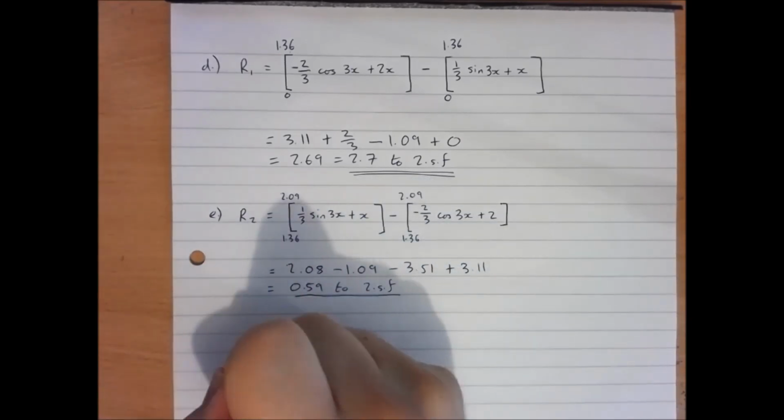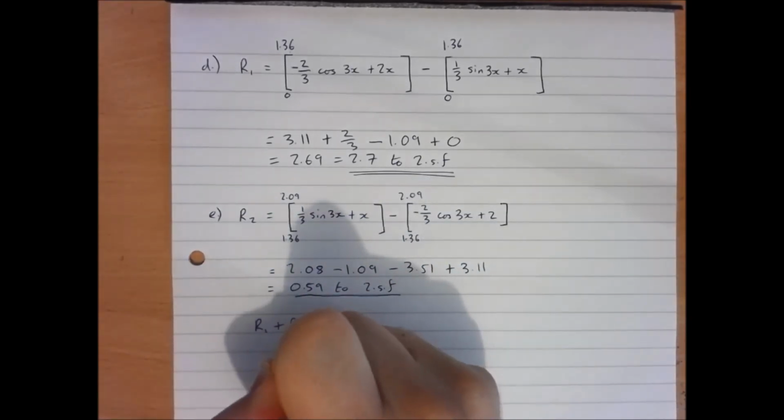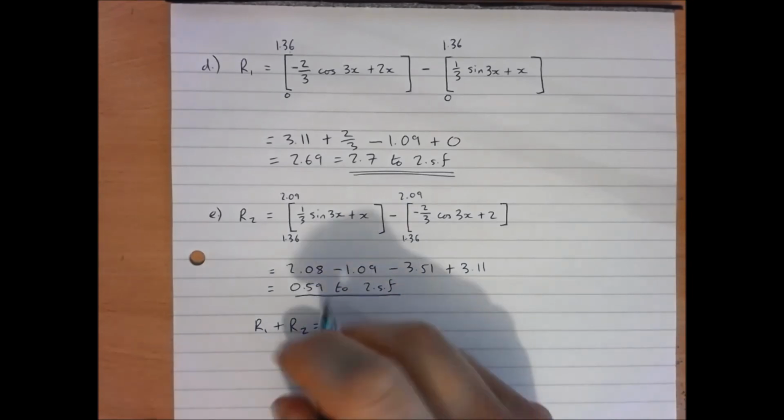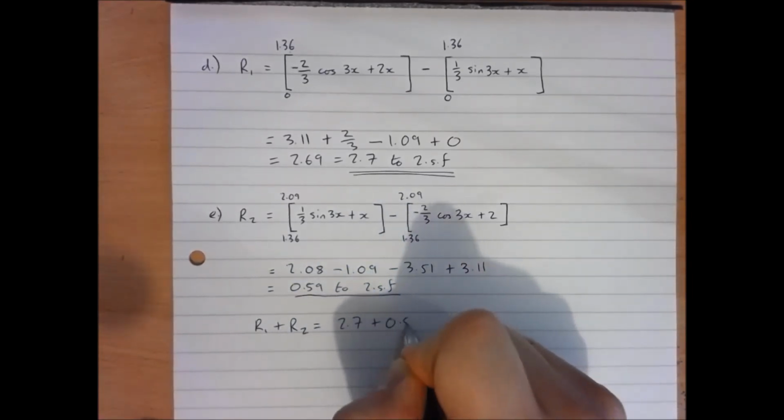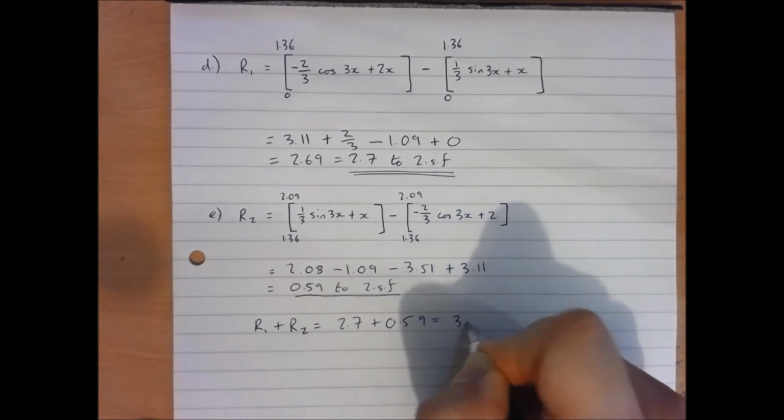Finally, the question asks me to find the total area, which is adding up my answers R1 plus R2. That's 2.7 plus 0.59, which is equal to 3.3 to 2 significant figures.